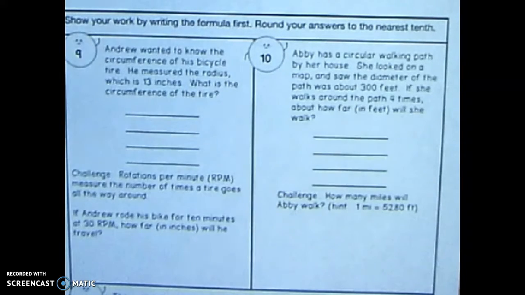Andrew wanted to know the circumference of his bicycle. He measured the radius, which is 13 inches. What is the circumference of the tire? So he found the radius was 13 inches.